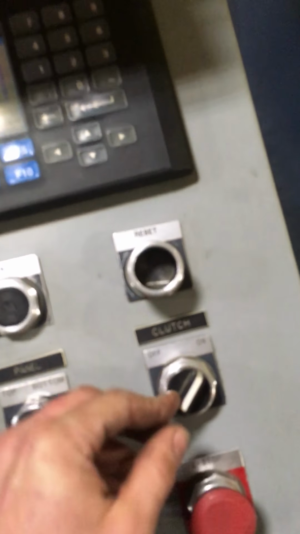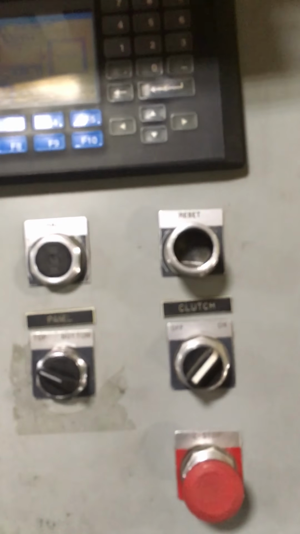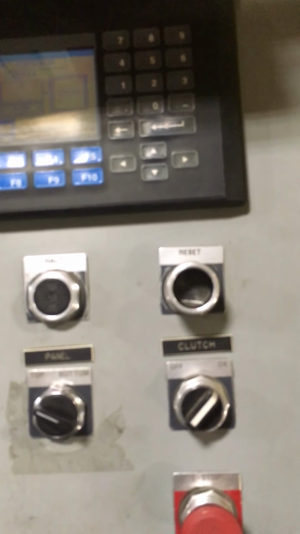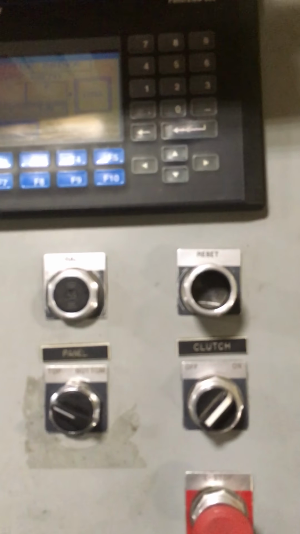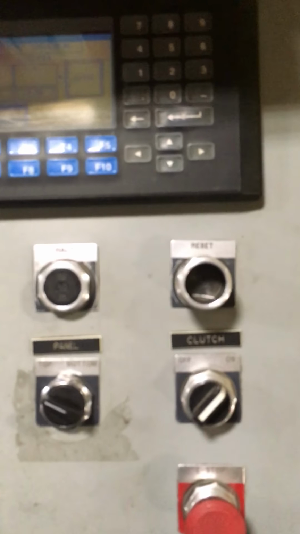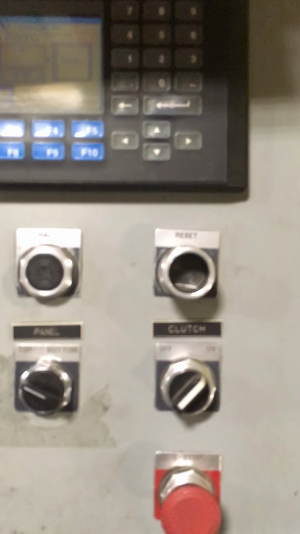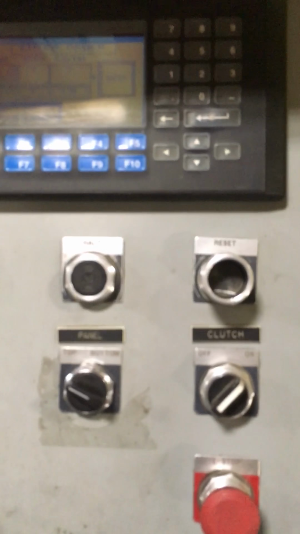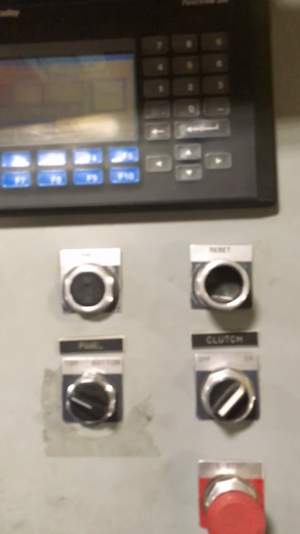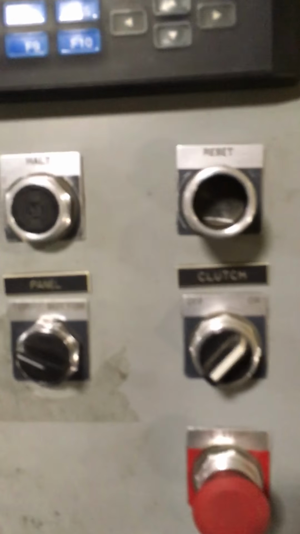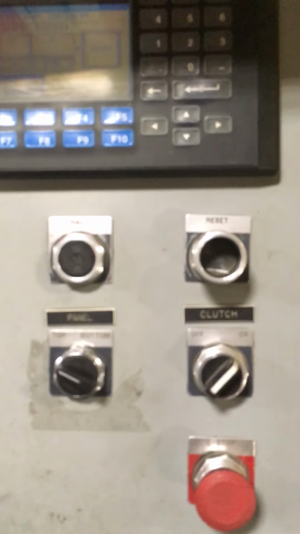You can also control the clutch, which is the one back at the pre-cut table. Those are the two rollers that feed the material in. Say you are running some metal and you cut a piece, and there is some metal in the machine already, and you want to just run that piece through without any more coming from the coil or from the pre-cut table, the in-feed table.